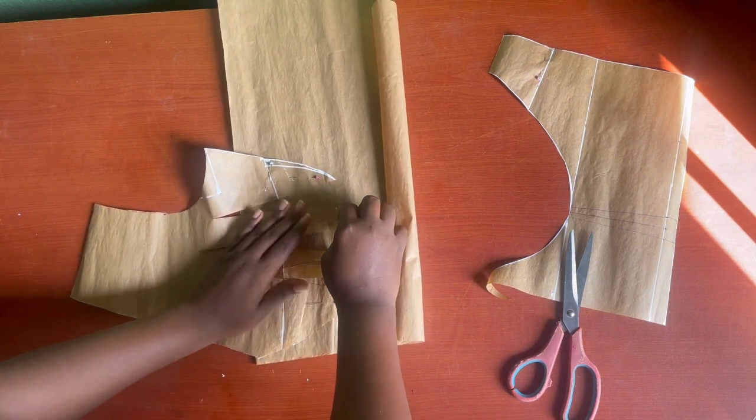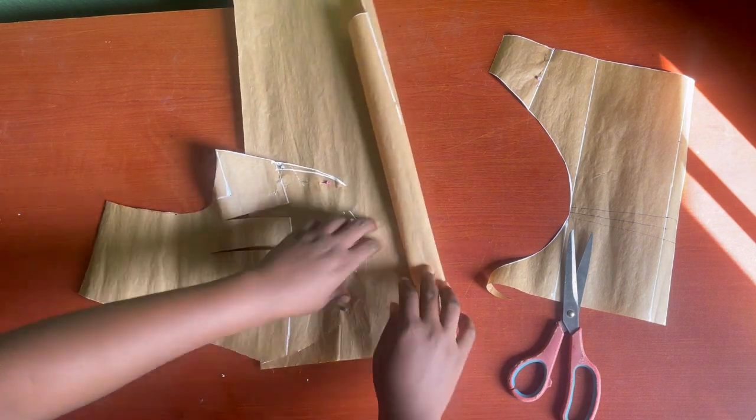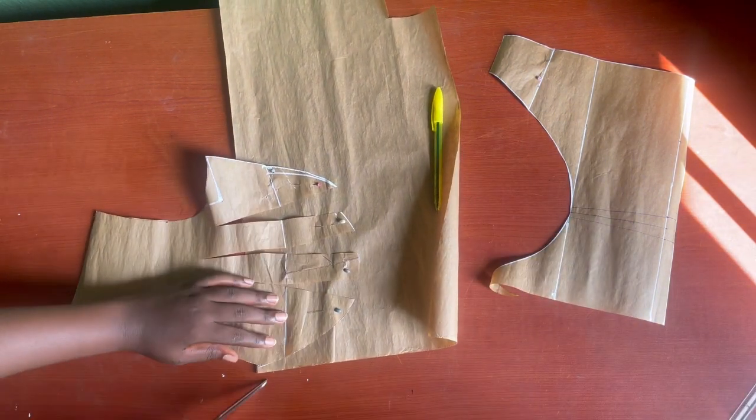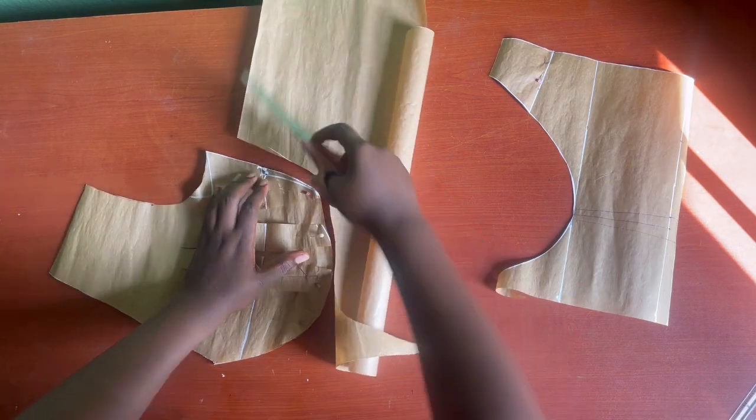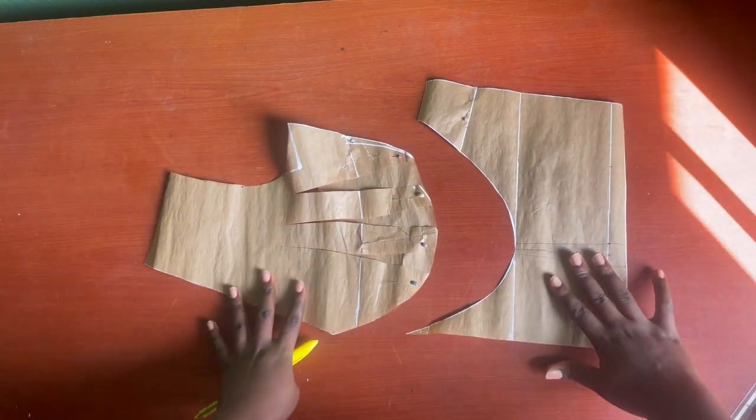So I'm just going to spread it with at least 1 inch of allowance between each spread, and I'll go ahead and cut it following the shape of the main paper on top. After doing that, these are the pieces I have for the top front.